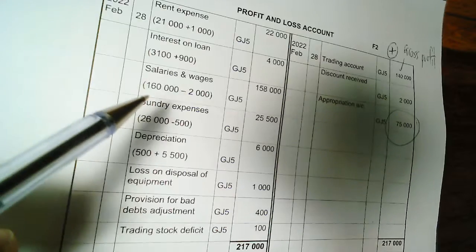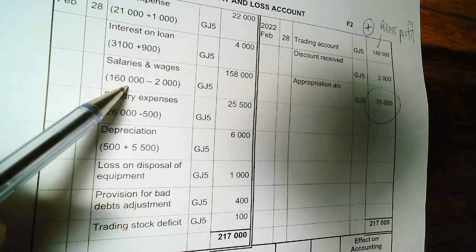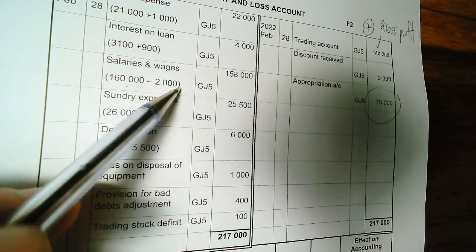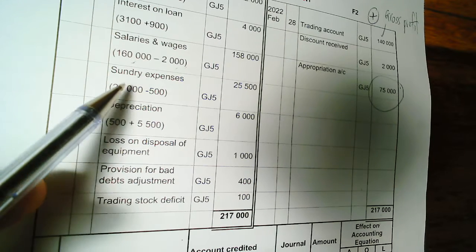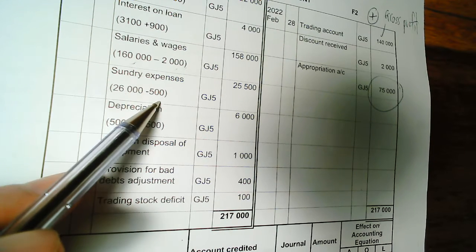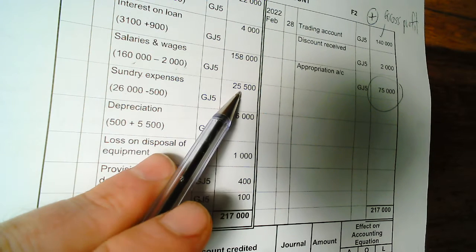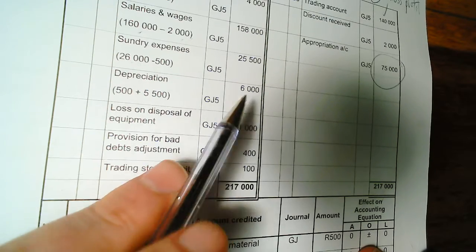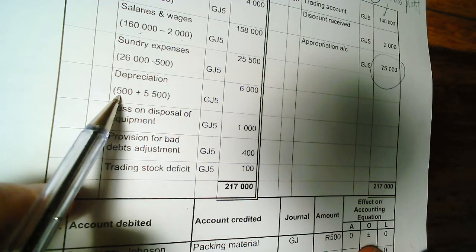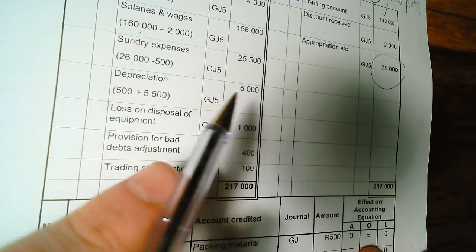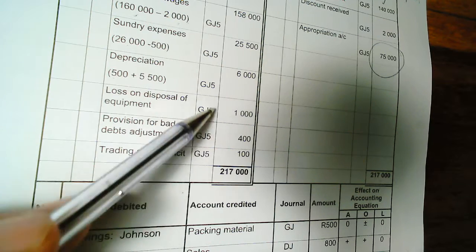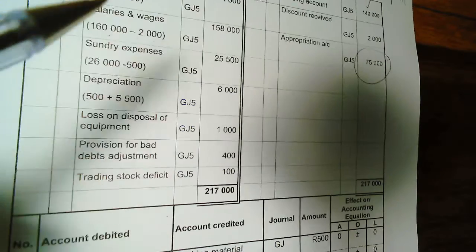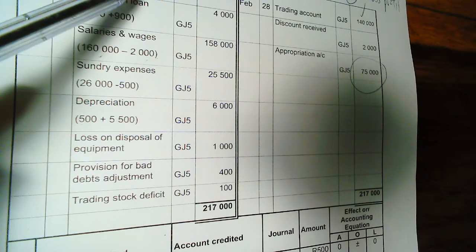There was too much salaries and wages, so we had to credit salaries and wages and minus it to get to the 158. Sundry expenses, too much, so we minus the 500, so the final figure was 25,500. Depreciation, the same thing, started with 5,500 in the year to get to 6,000, and these ones we just took from the pre-adjustment trial balance. So that is where we do all the adjustments in the profit and loss account.